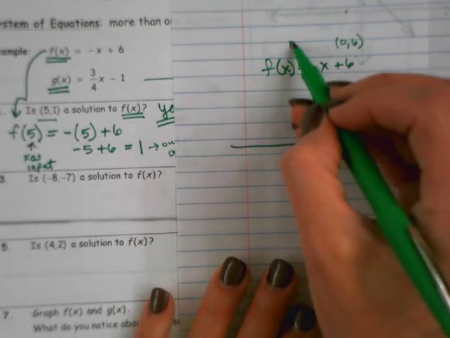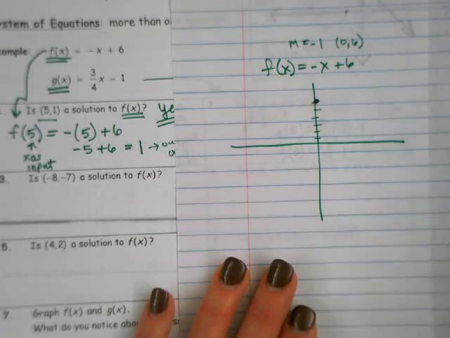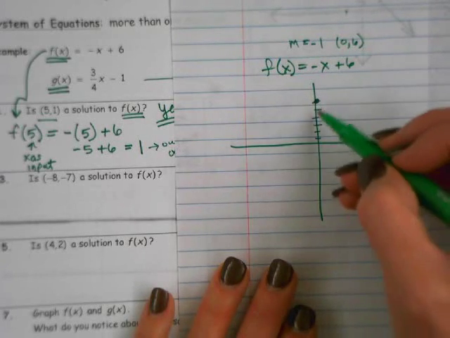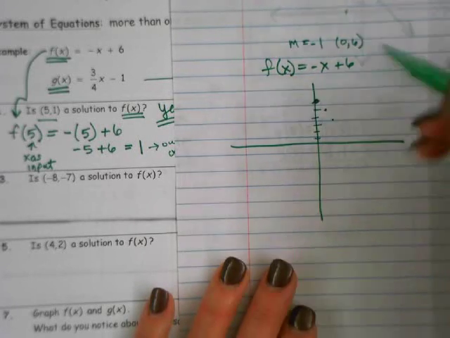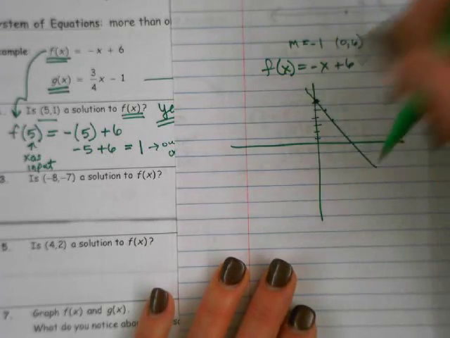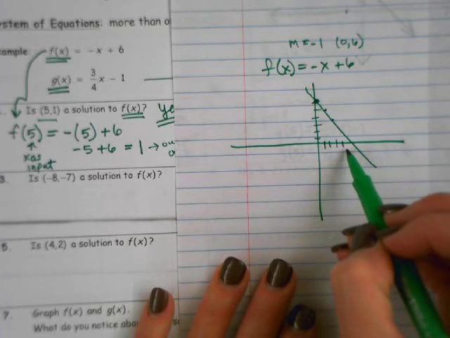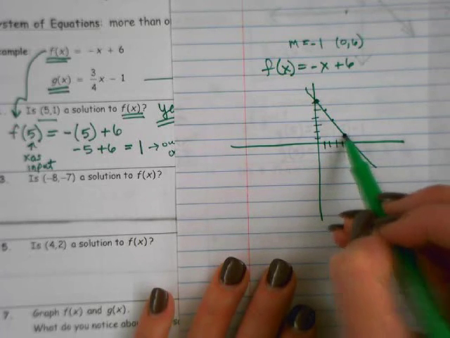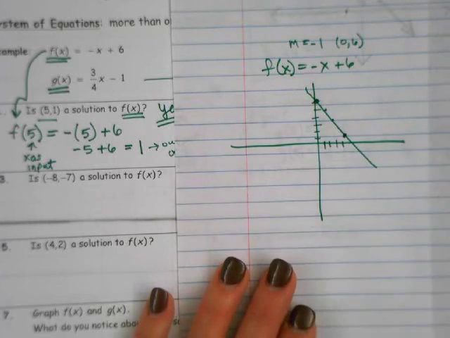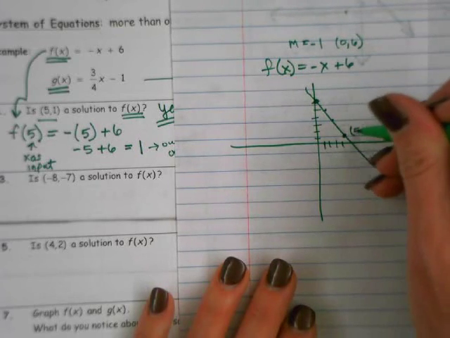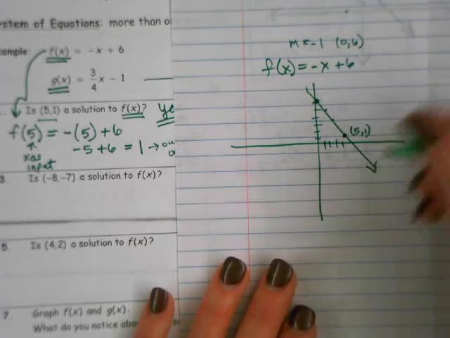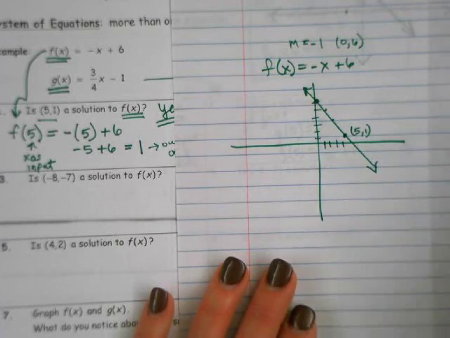My slope is negative 1, right? If I graph this, down 1 over 1, down 1 over 1, and I go down like this, it's saying, if I plug in 5 for x, is (5, 1) on the line? So (5, 1) is on this line, okay? So therefore that is a yes.